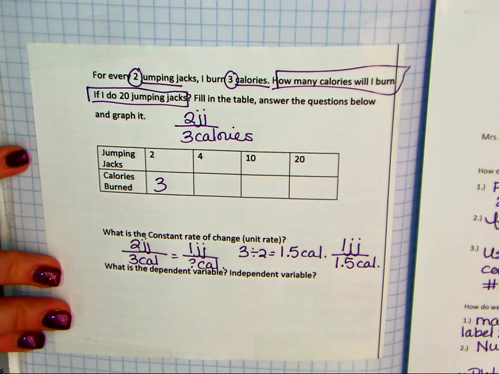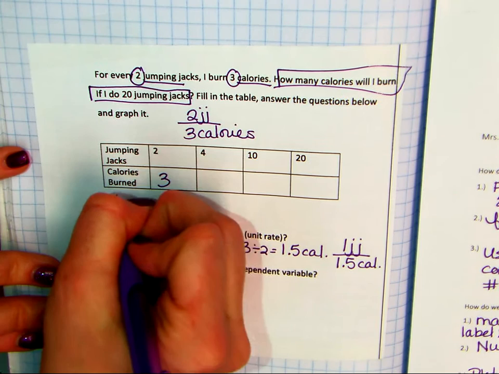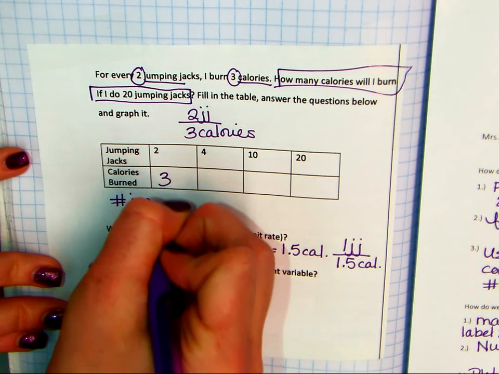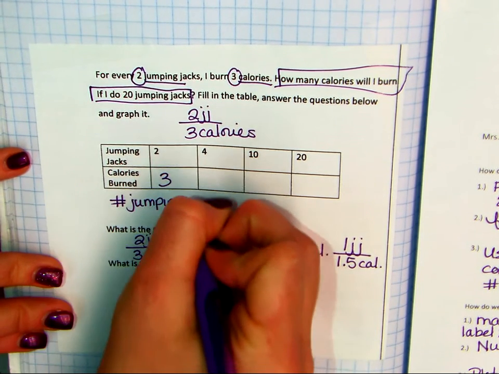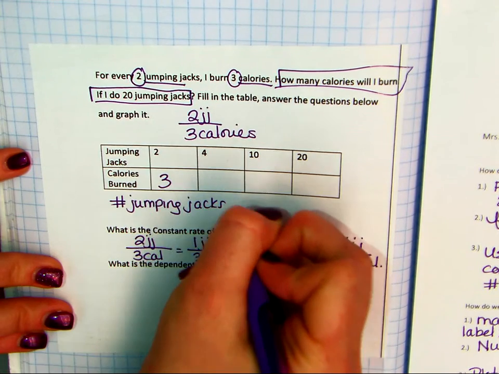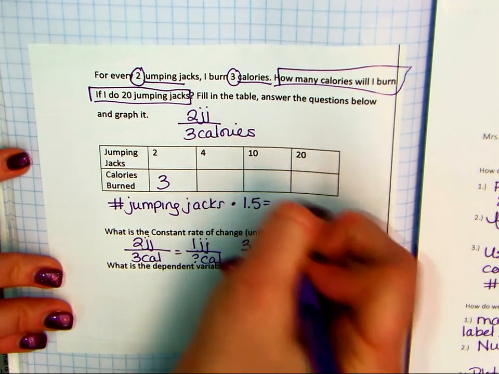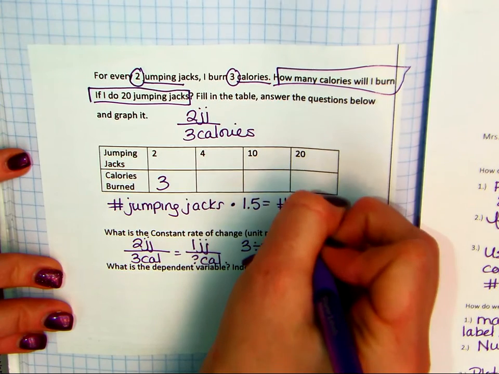So now that we know that unit rate, we can fill in using the pattern: the number of jumping jacks times 1.5 equals the number of calories.